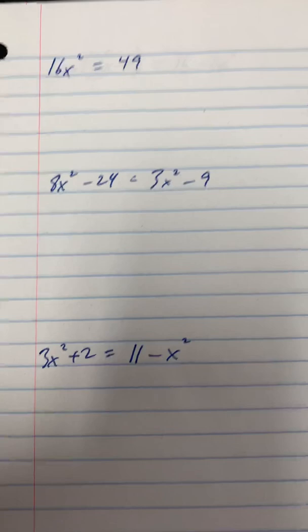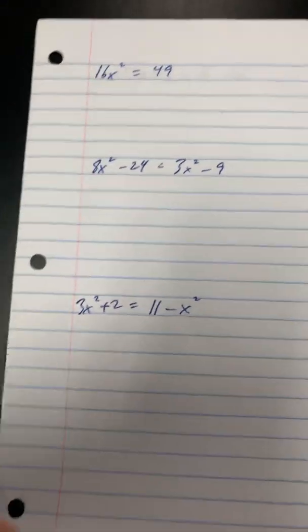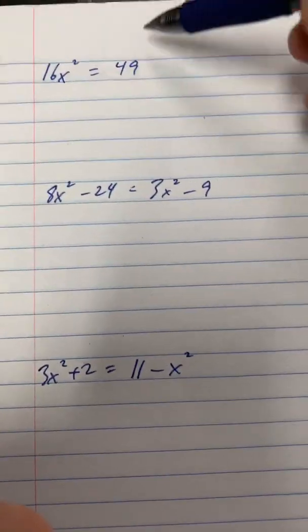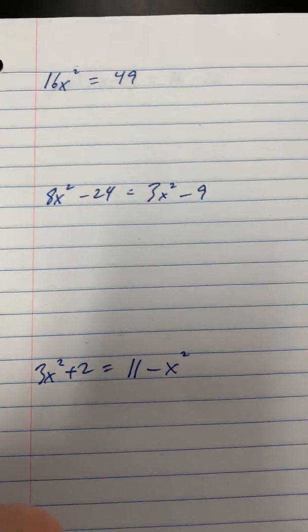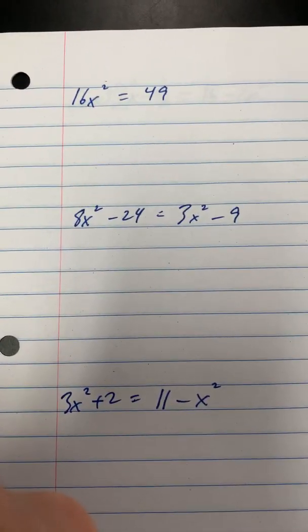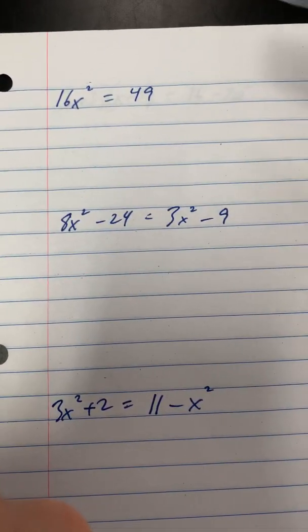All right, so we are dealing with quadratic equations. Quadratic just means one of the terms is to the second power. You may have seen some of these before. I'm just going to work out, I think, four examples here.